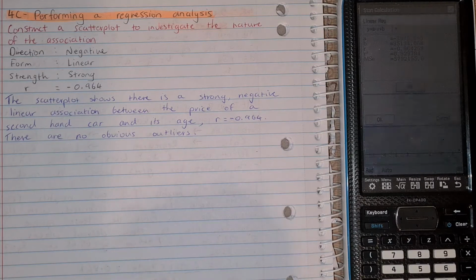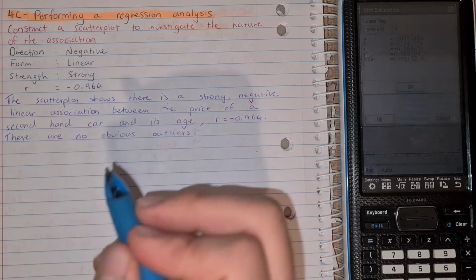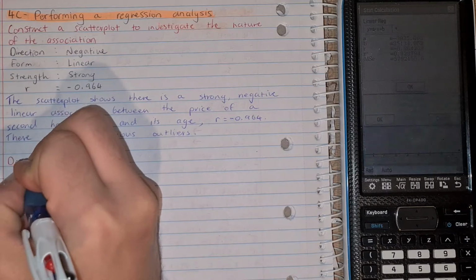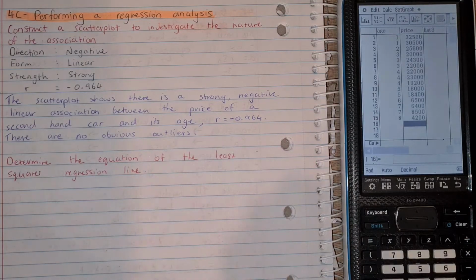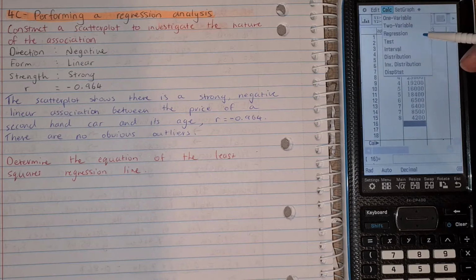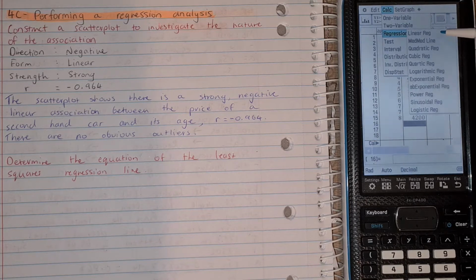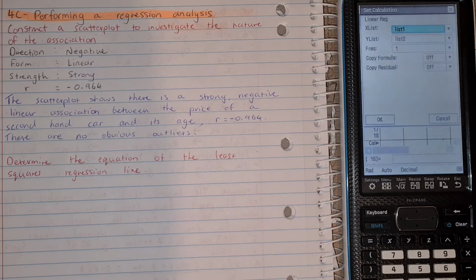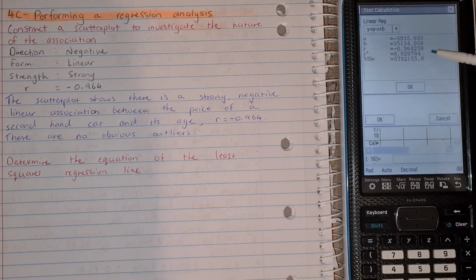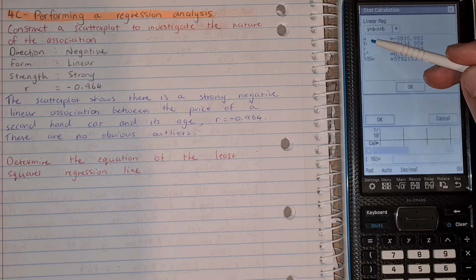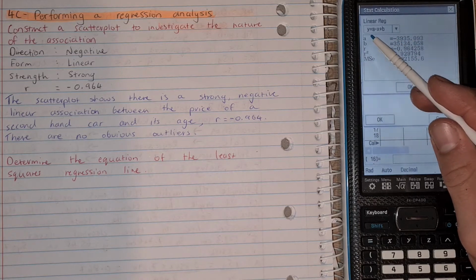Our next step in performing the regression analysis is to determine the equation of the least squares regression line. Now, because we are given our actual data, we can use method 2 that was described in 4b. We go to Calc, Regression, Linear Regression. Select X and Y again. On this page, we've got our A and B values in the form of Y equals AX plus B.